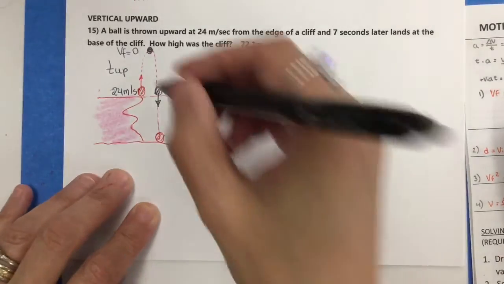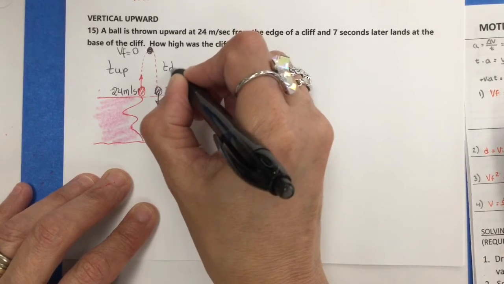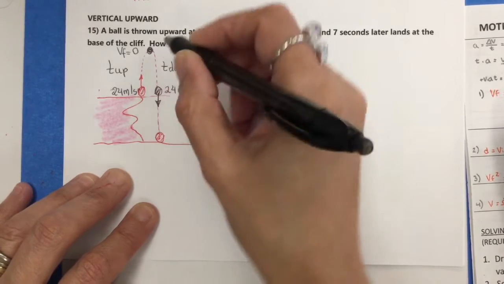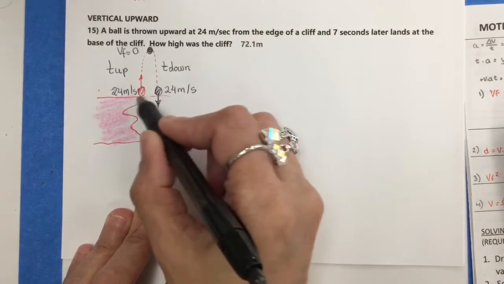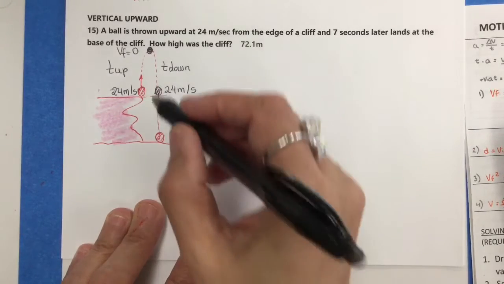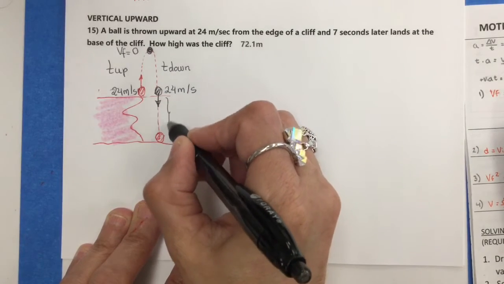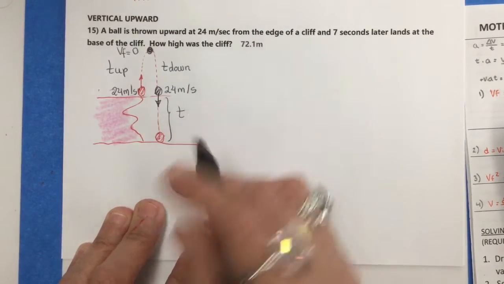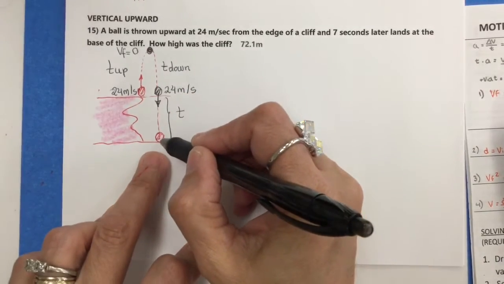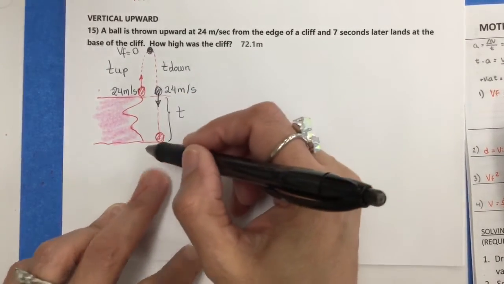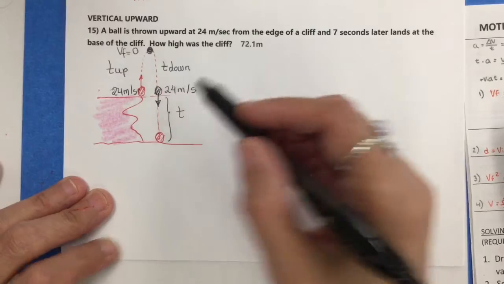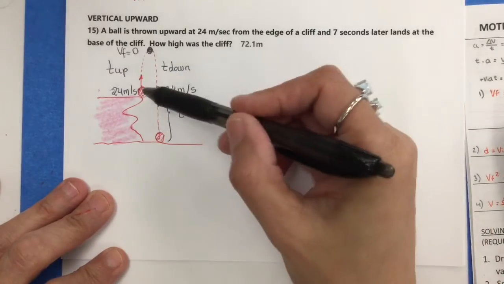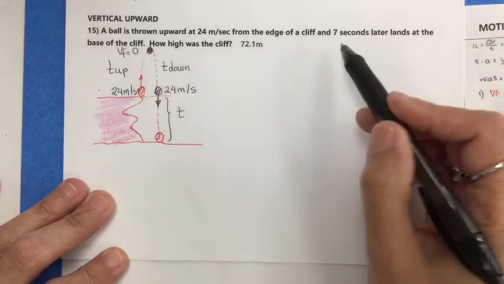So by symmetry. And it's going to take time down from where the ball stops up to the edge of the top of this cliff. And then it's gonna fall, and it's gonna take a time t that we don't know, that is going to land on the ground, on the base of the cliff. Now the other thing it is saying here is the time the ball is staying in the air, the entire trajectory, is 7 seconds.